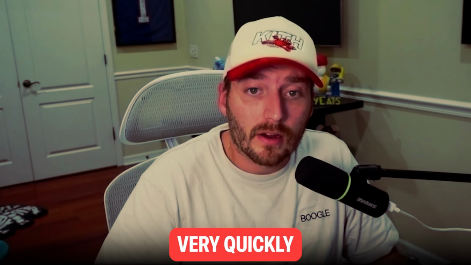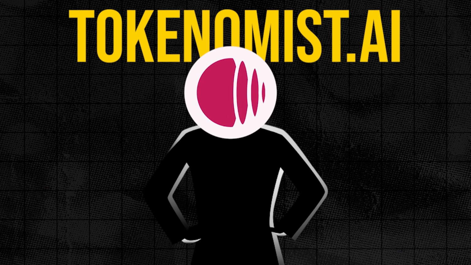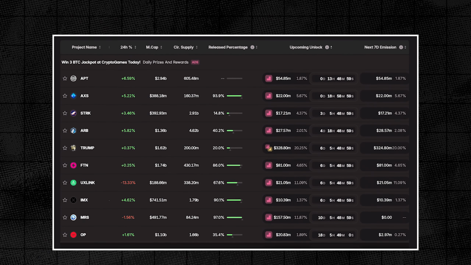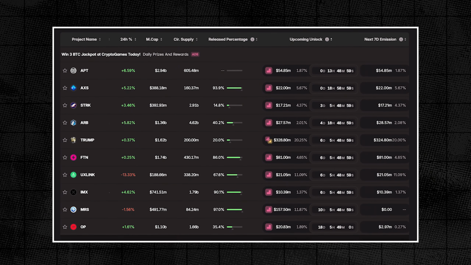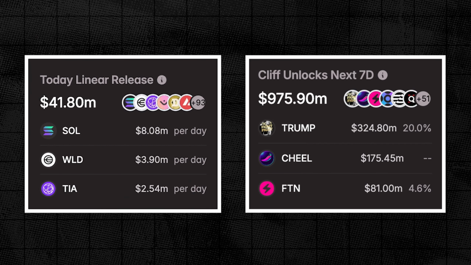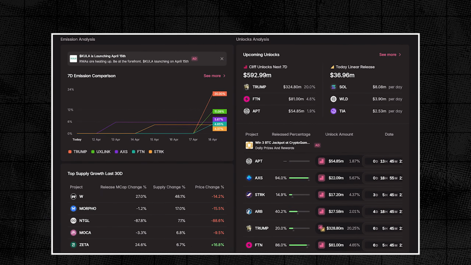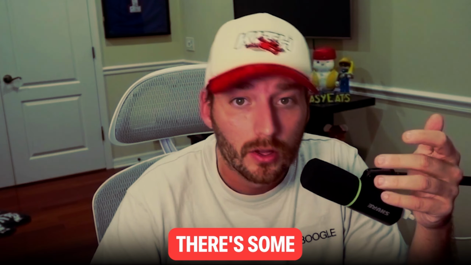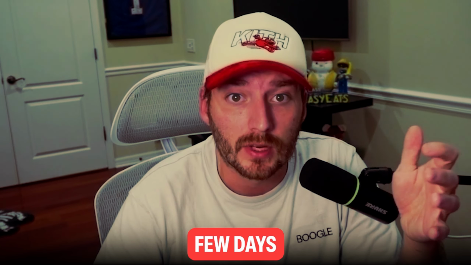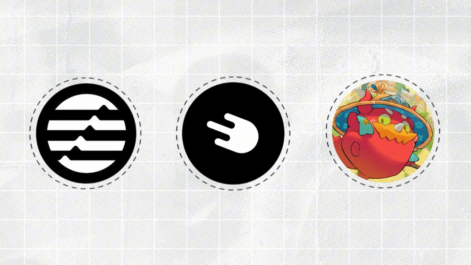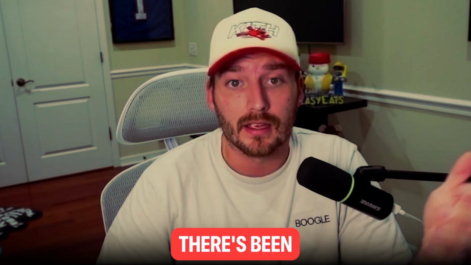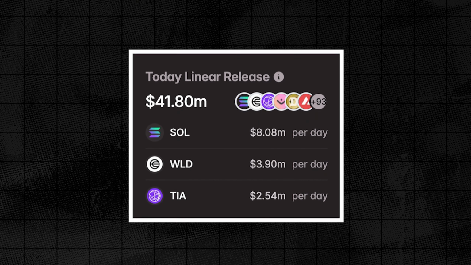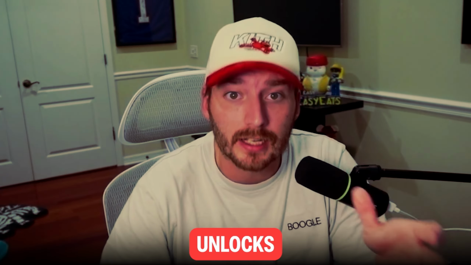The tool that you can very quickly look at is called Tokenomist, Tokenomist.ai. It does a great job for analyzing upcoming unlocks, linear releases, cliff unlocks, and all the data points, dynamics, and information that you need to understand what's happening. For example, there are some cliff unlocks happening over the next few days for things like Aptos, Strike, AXS. And even today, there have been some linear unlocks that we can see, whether it's on Solana, Wild, Celestia, and more. And what those linear unlocks look like.